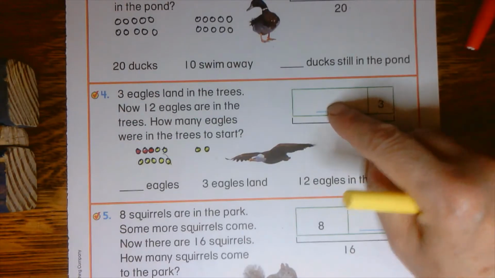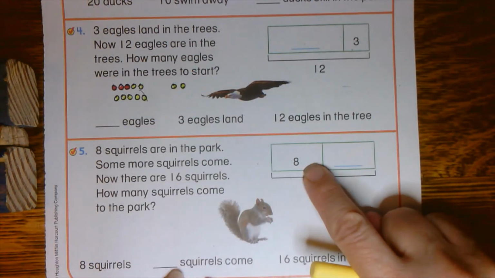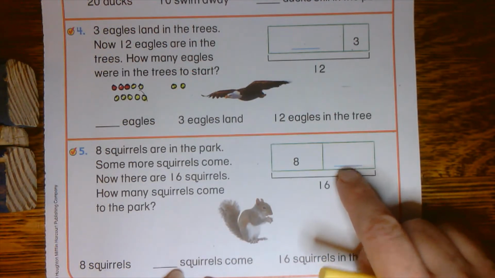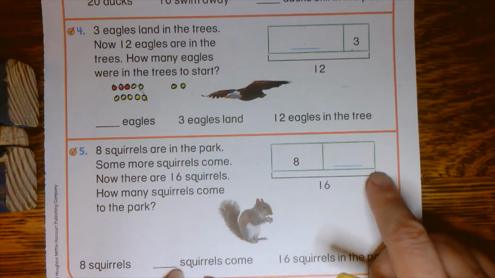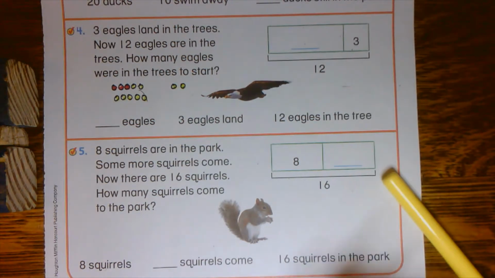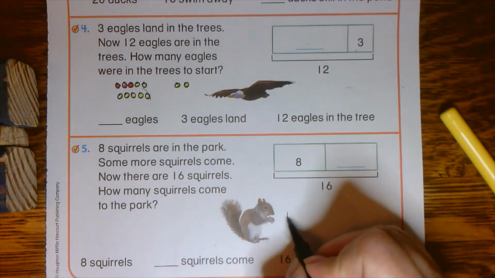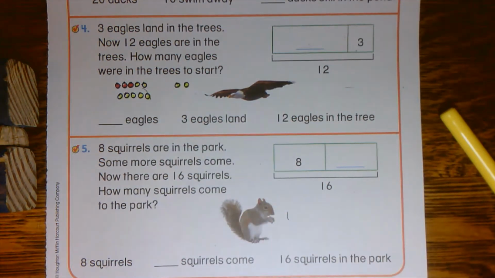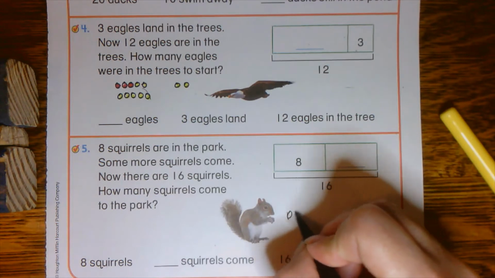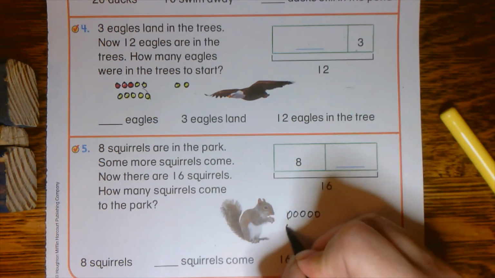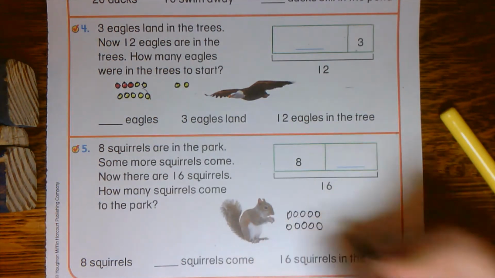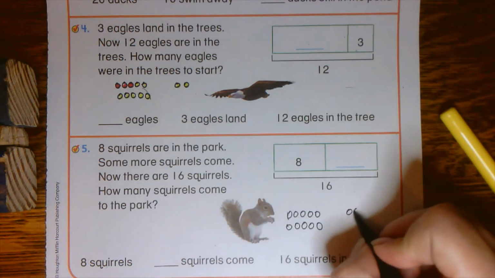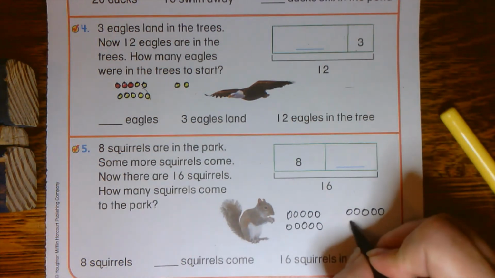Oh, and up here. 8 squirrels in the park. There they are. Some more squirrels come. Now there are 16 squirrels altogether. So how many come to the park? So I'm going to do the same 10 frame thing again. If you want to draw out cubes and color some of them one color and color some another color, you can do that too. So 1, 2, 3, 4, 5, 6, 7, 8, 9, 10. There's my 10 frame. 11, 12, 13, 14, 15, 16.